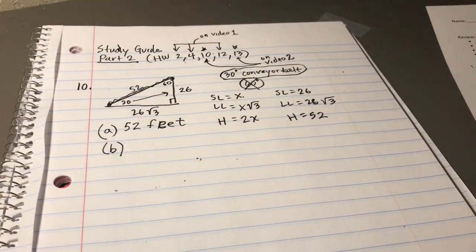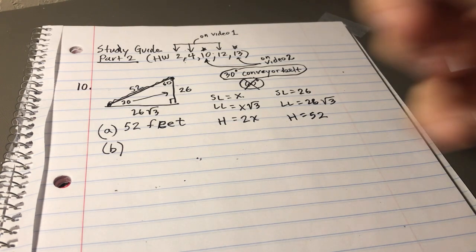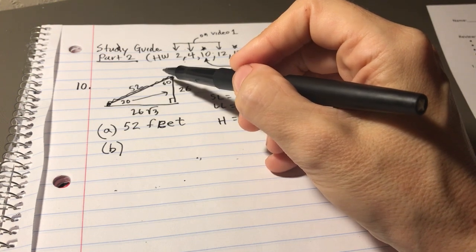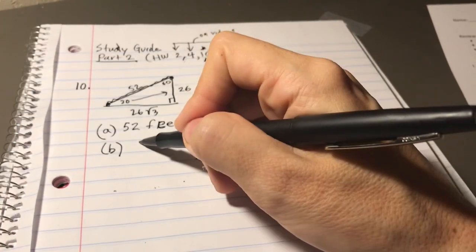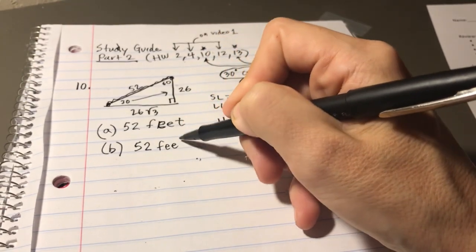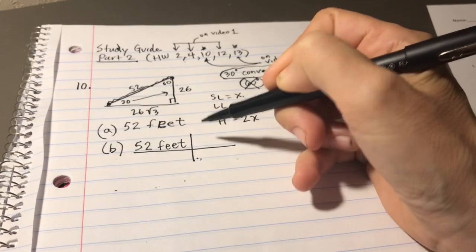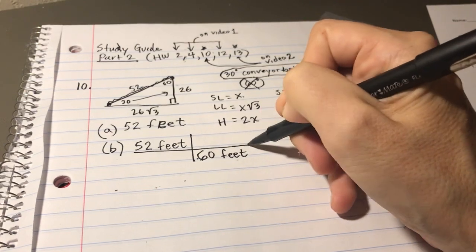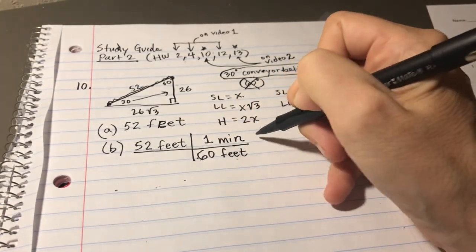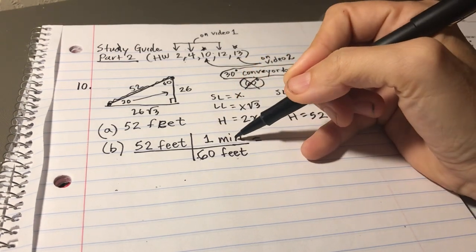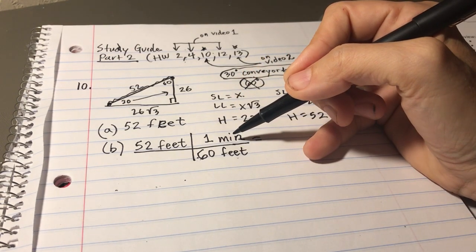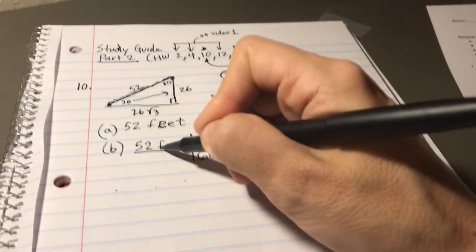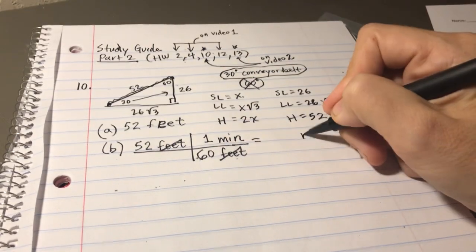Now part B states, how long would it take for an item to move up the belt if it travels 60 feet per minute? It actually sounds a little harder than it is. If I know something is 52 feet long and it travels 60 feet in 1 minute, then we can convert here into minutes. We want our answer in minutes. It says how long to the nearest tenth of a minute does it take the supplies to go? So notice here, feet cancel, and our answer will end up being in minutes.